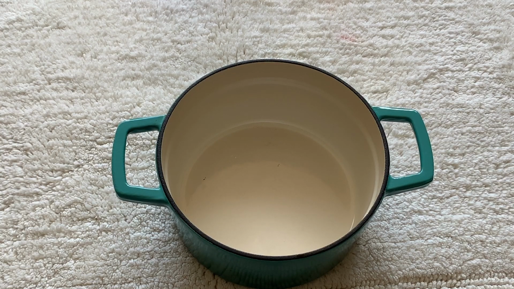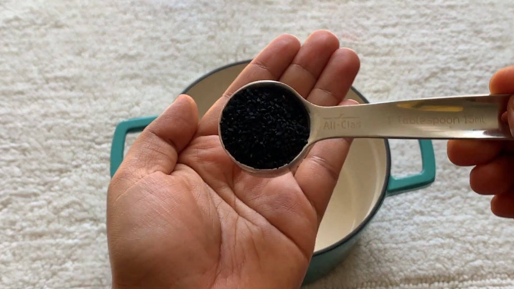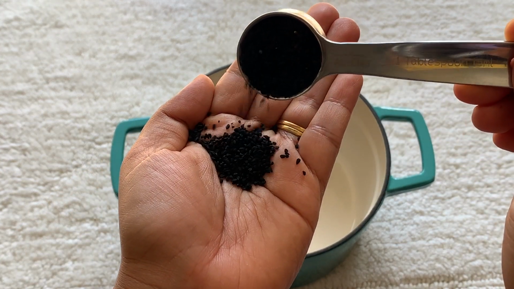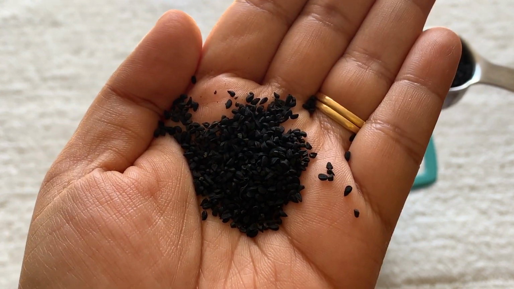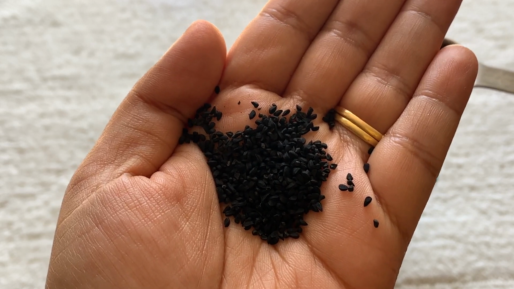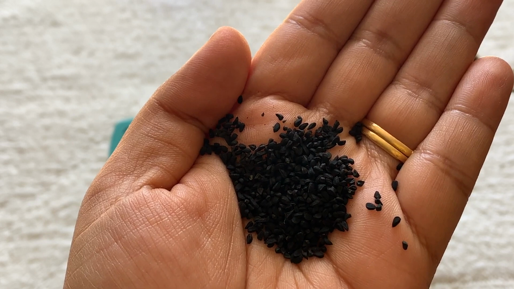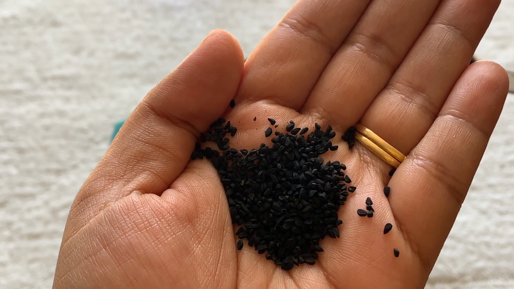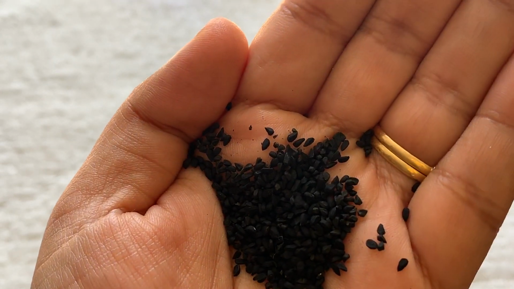Now to make this Kalonji Methi hydrating hair mask, we will need 2 tablespoons of Kalonji. Kalonji is also called black seed or Nigella seed. It has anti-inflammatory and antioxidant nutrients and it helps to strengthen hair, also helps to treat hair loss, and it might prevent premature graying.